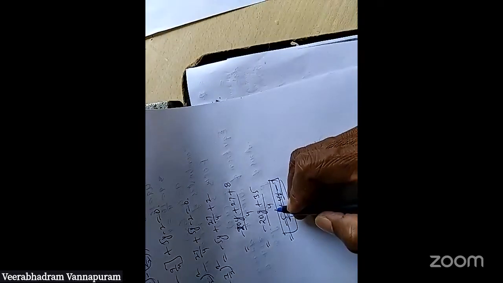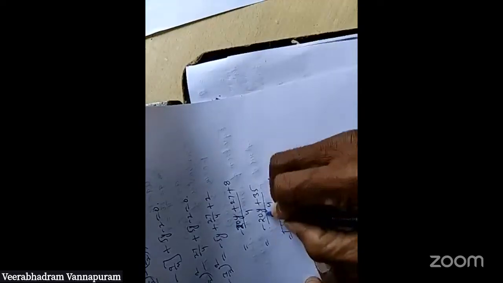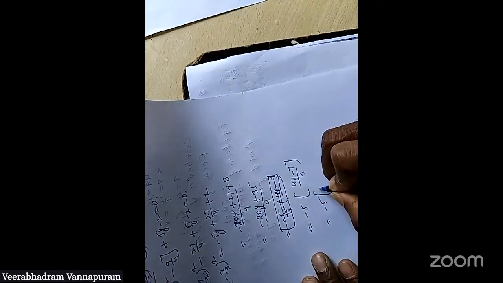Here, take −5 as common. We will get 4y − 7/4. By dividing with 4, the −5 into 4 gets cancelled, so y − 7/4.